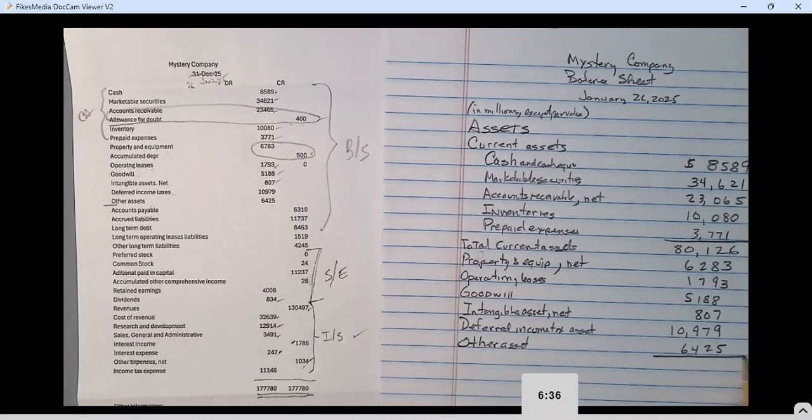Okay. So here's my current assets and my, okay, so just a subtotal line here, and then a double underline for total assets.